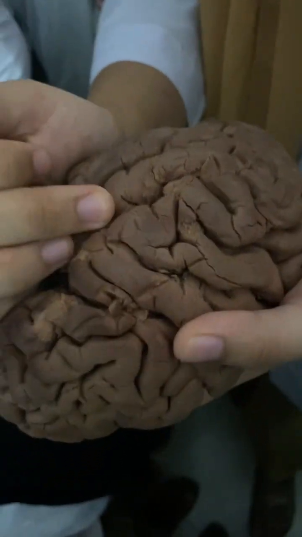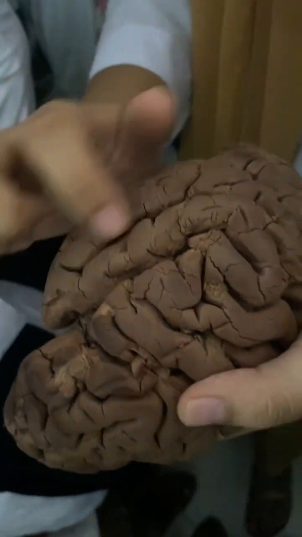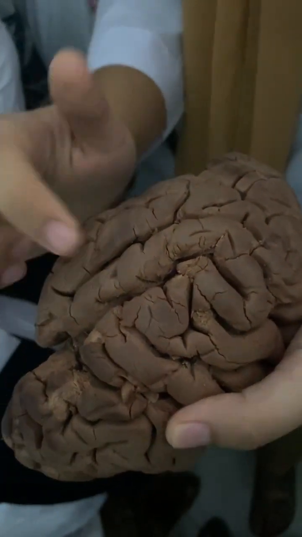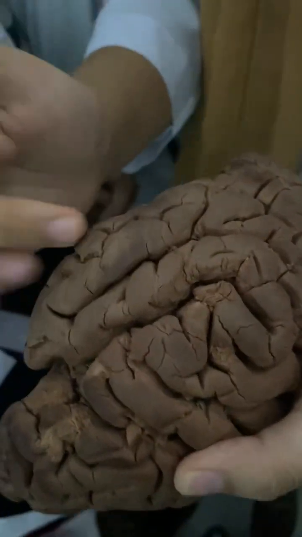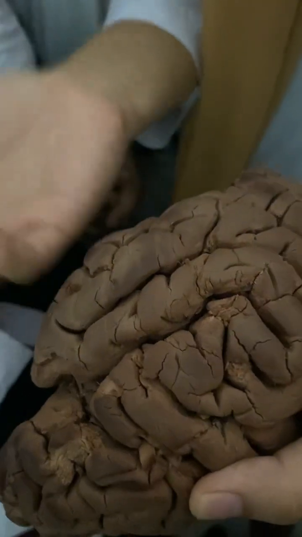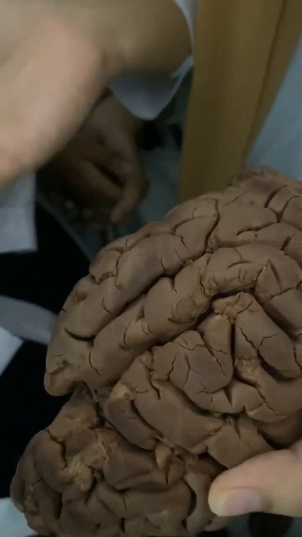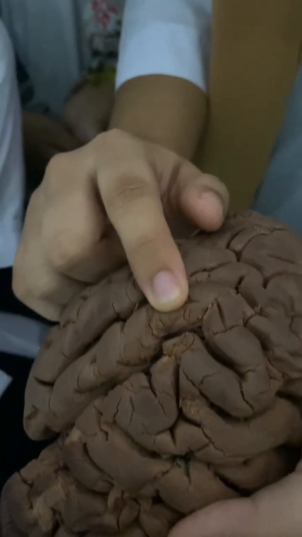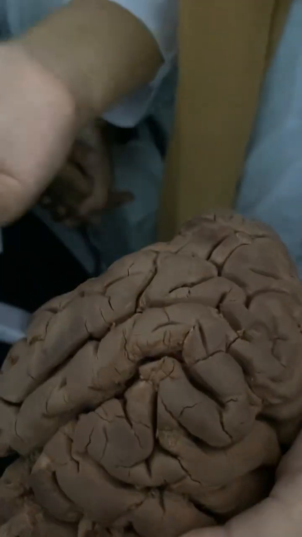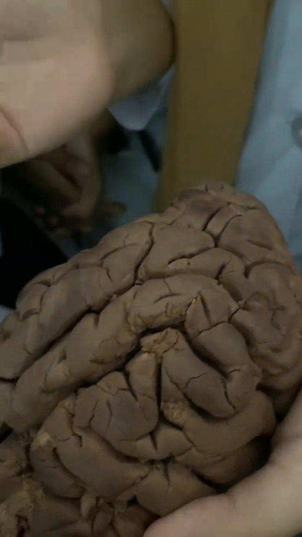So then we have the temporal lobe. The temporal lobe is divided by two sulci, so it is divided into three gyri. We have primary auditory and secondary auditory. Primary auditory is 41 and 42, and the secondary is 22.